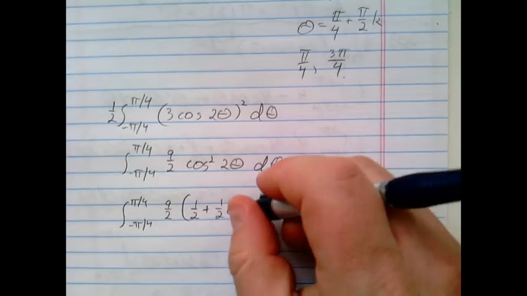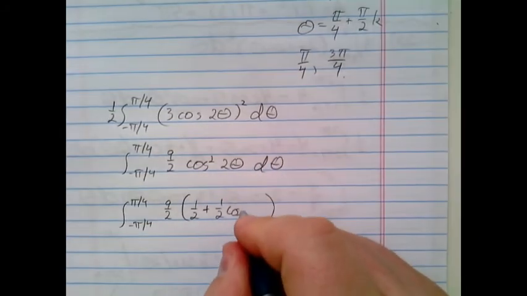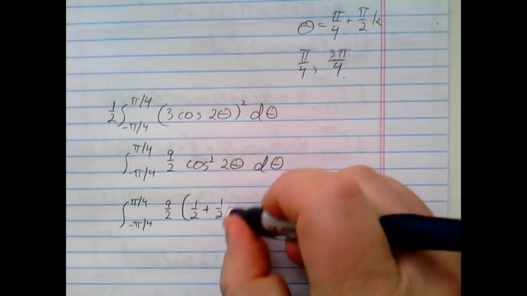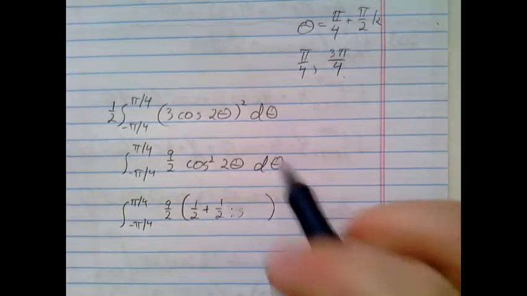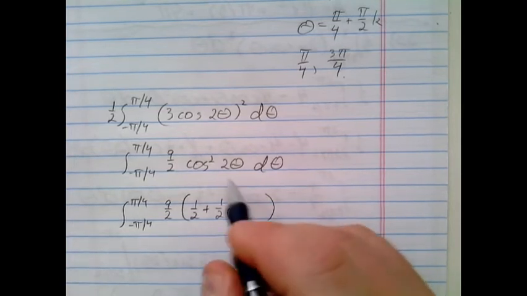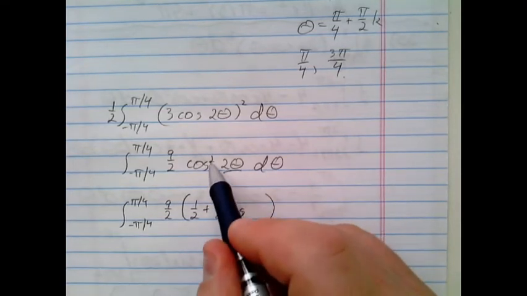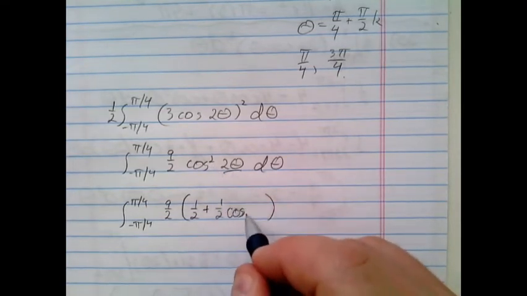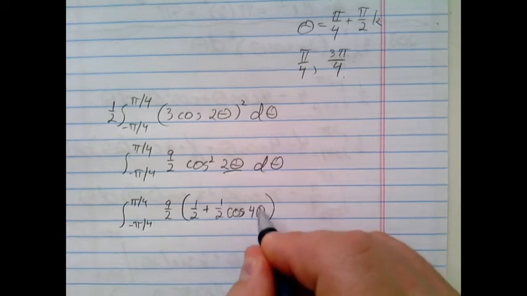Remember, this power reduction identity is also sometimes called a double angle identity, because whatever angle is in the cosine when it's squared always gets doubled when we apply this identity.